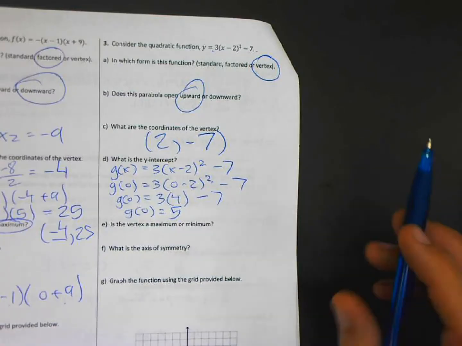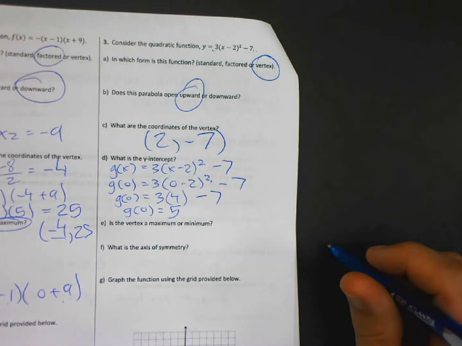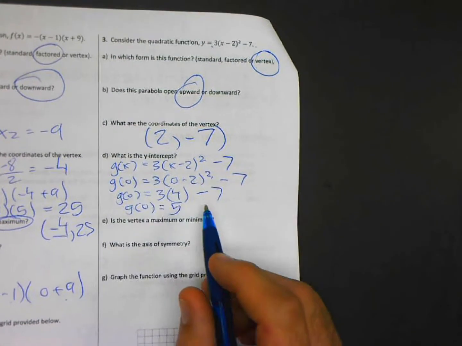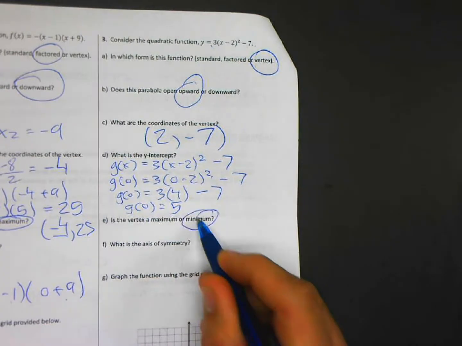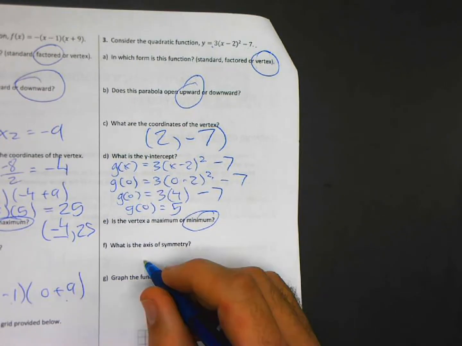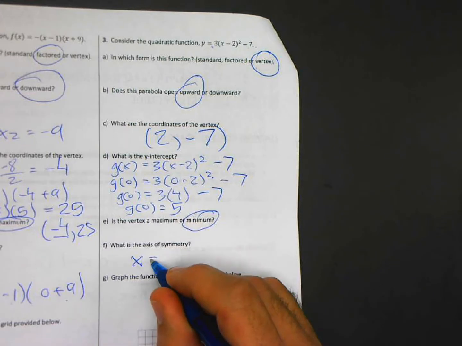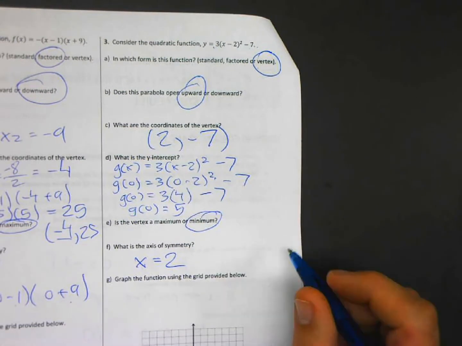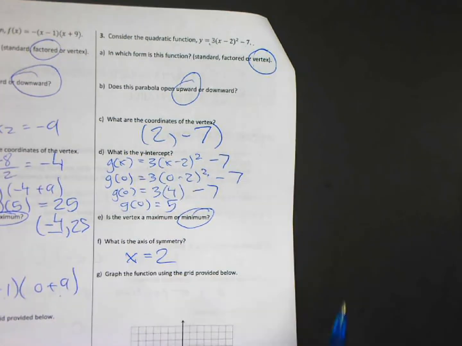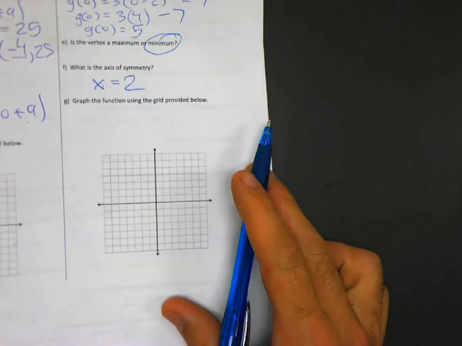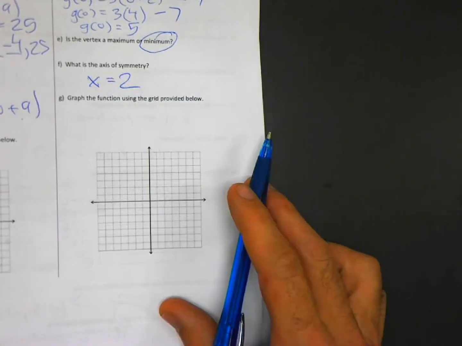And is the vertex a max or a min? Well, it opens up, so the vertex at the bottom, it's a minimum. What is the axis of symmetry? X equals 2, which is whatever the x value of the vertex is. Okay, when we go and graph this one should be a little easier.